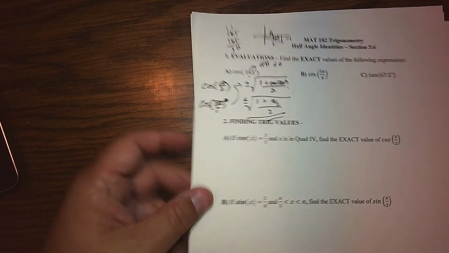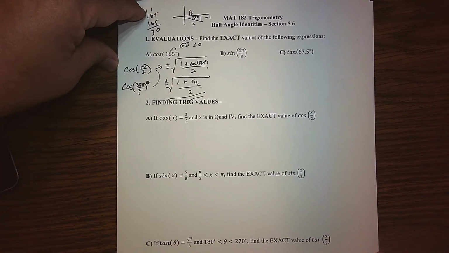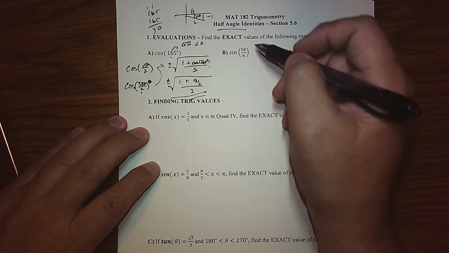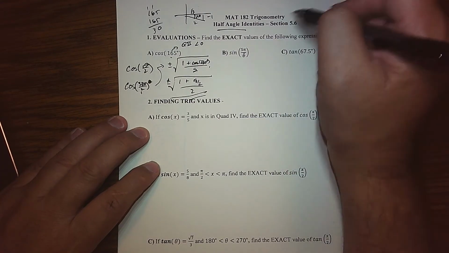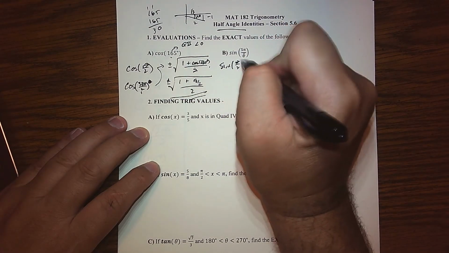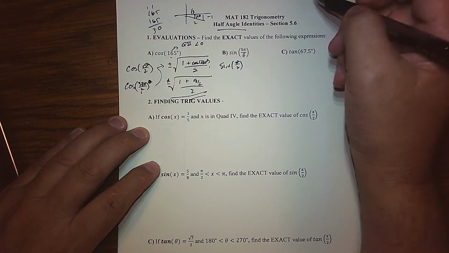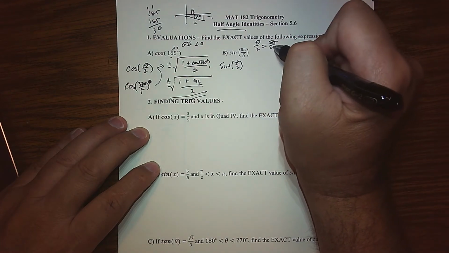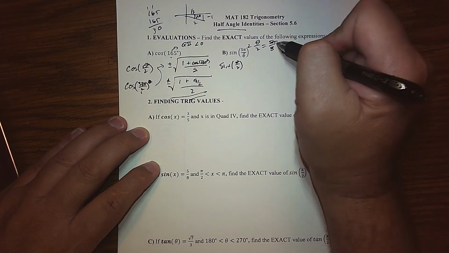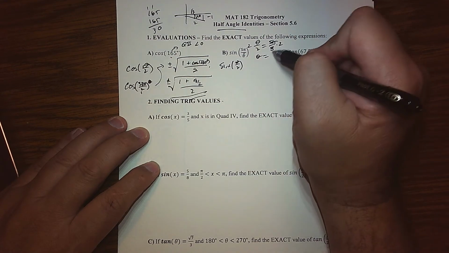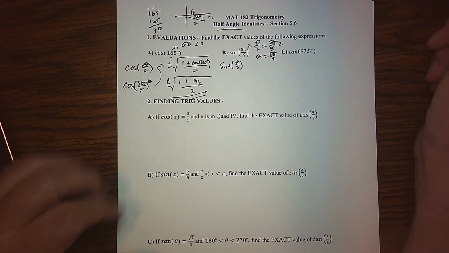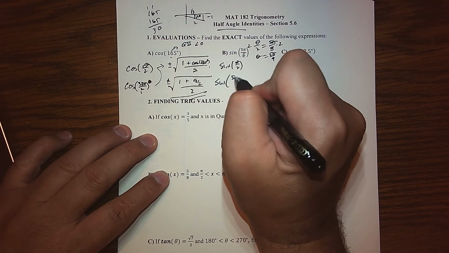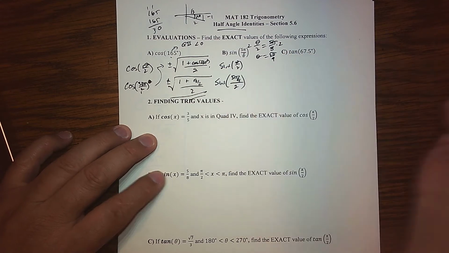So the next one, we're talking about the sine of 5 pi over 8. Again, since we're talking about half angles, we have to think what angle can I divide by 2? Sine of what angle divided by 2 gives me that? We're trying to figure out when theta over 2 equals 5 pi over 8. If we multiply both sides by 2 and do a little dividing out, we end up with 5 pi over 4. So we're looking at the sine of 5 pi over 4 all divided by 2.